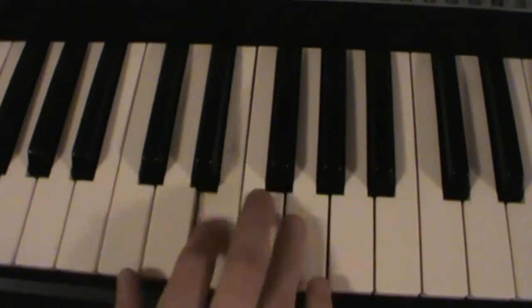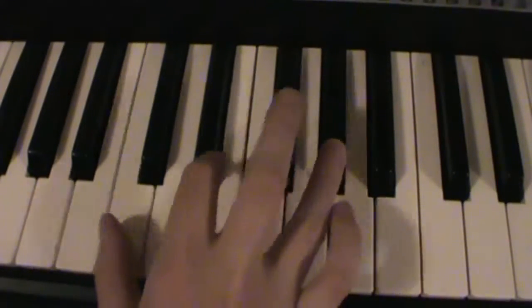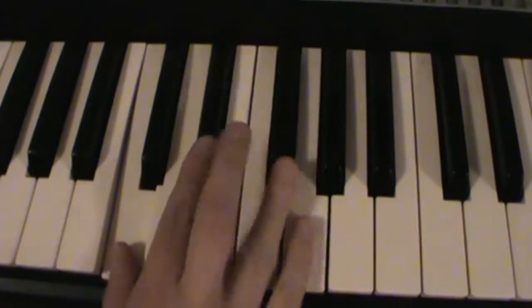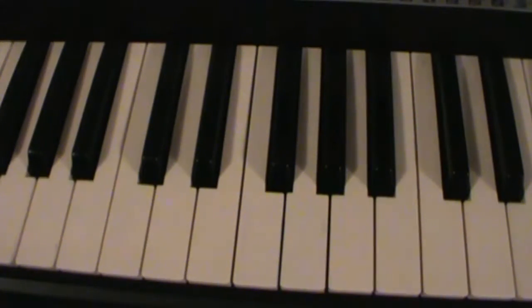And another word for chord is triad, which is a 3-note chord. So what we're going to be able to do is build chords. 3 notes. Okay, so you see chords a lot in popular music.